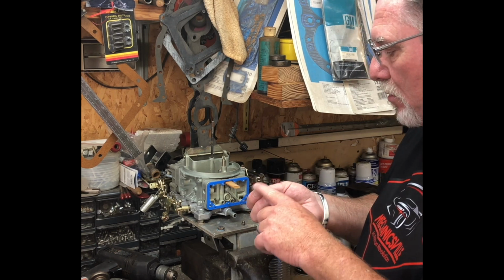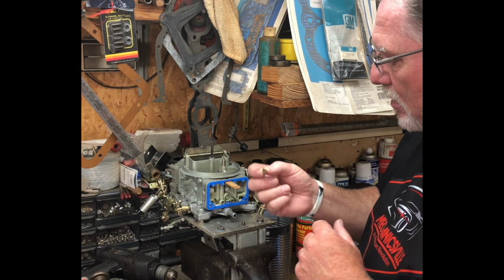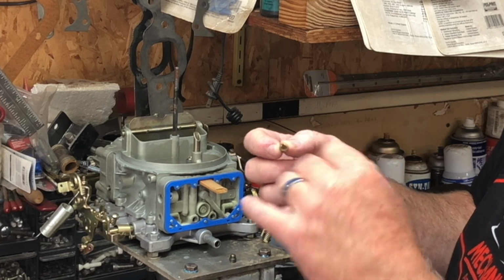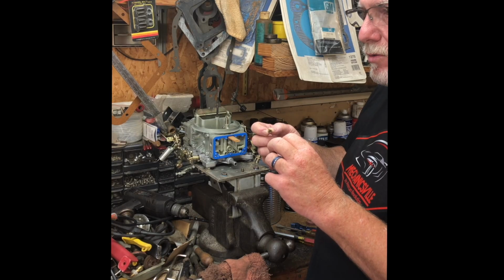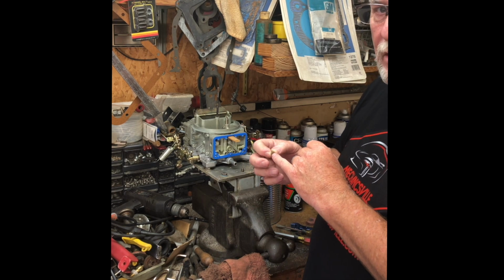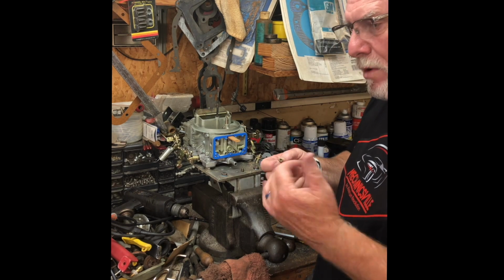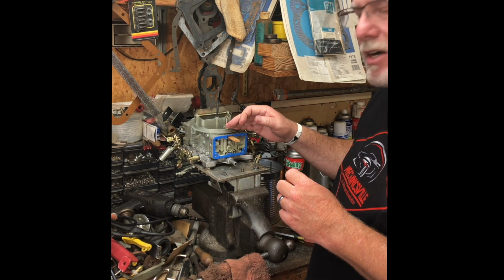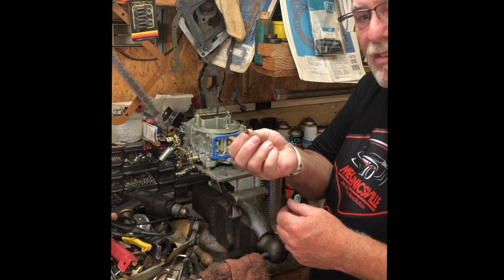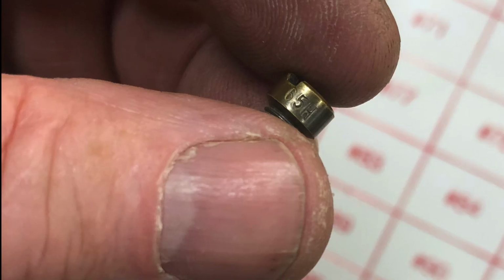Now this is what we were referring to in the earlier part of the video as a jet. It has a predetermined diameter of this hole here, and it doesn't necessarily, as I discussed before, correlate to a drill size or a particular size. It's the flow rate of the jet, how much fluid can pass through it. So we found out that we had a rather rich secondary side of the carburetor, so we're gonna bump these down a little bit. We're going from a 67 to a 65.